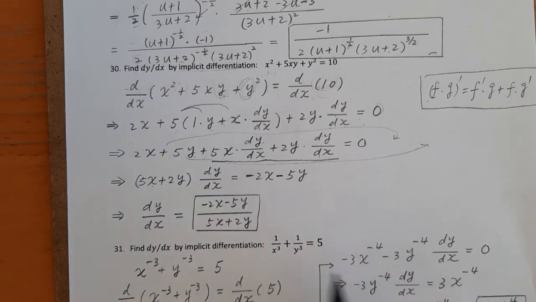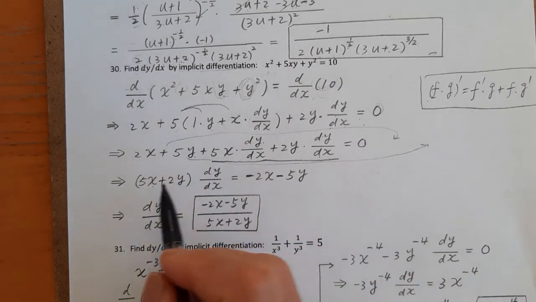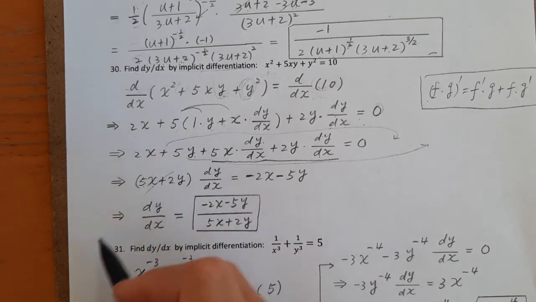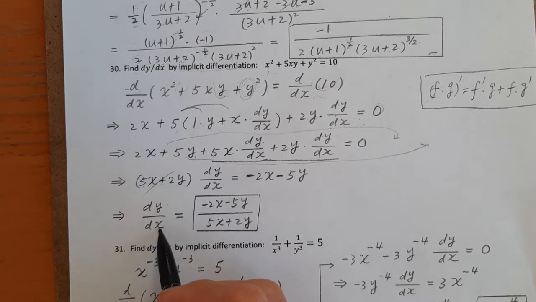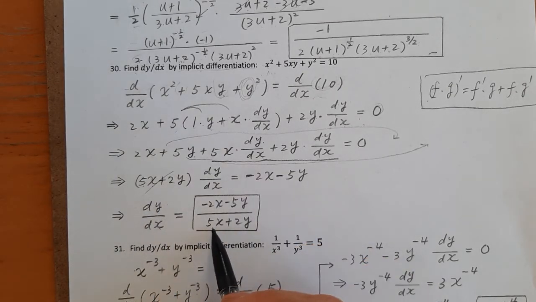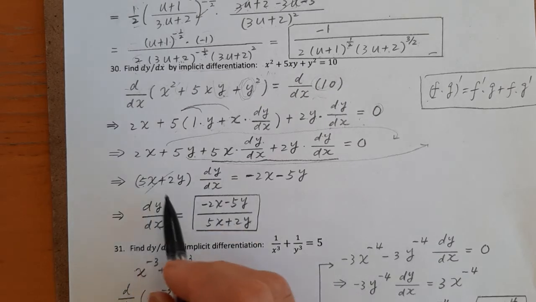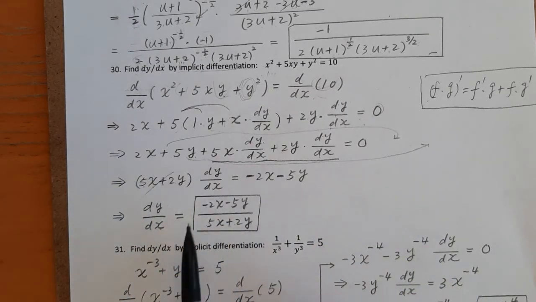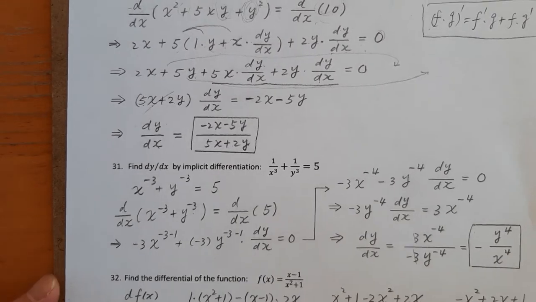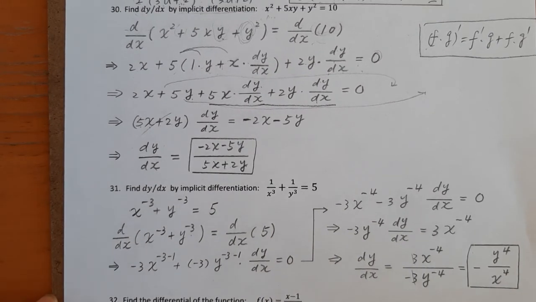And then divide both sides by 5x plus 2y. This cancels and we get dy over dx equal to this side divided by 5x plus 2y. So you got dy over dx, right? It's this. This we call implicit differentiation. And next one, implicit differentiation.